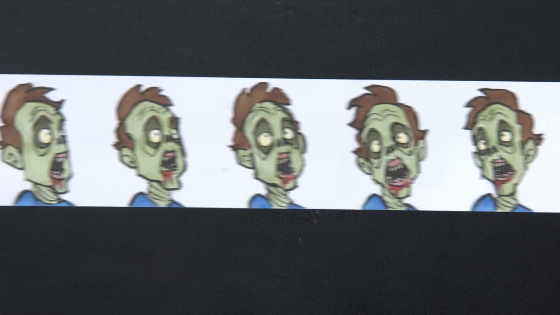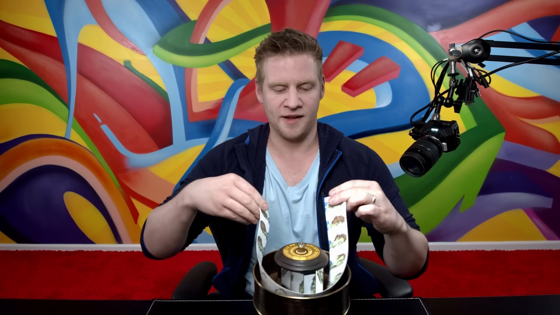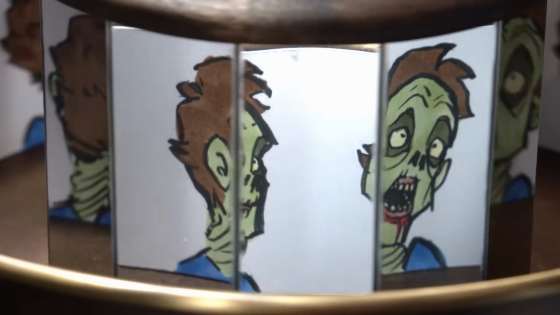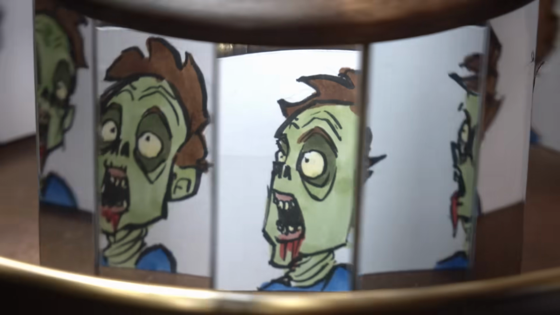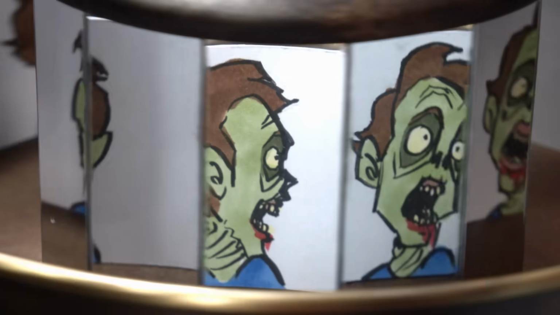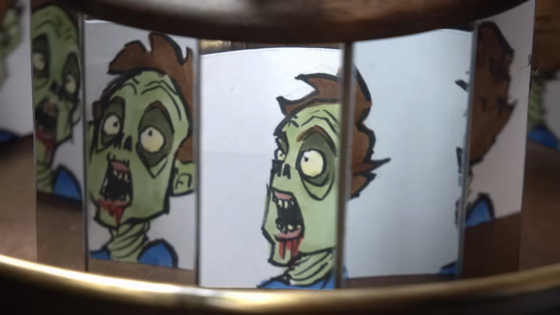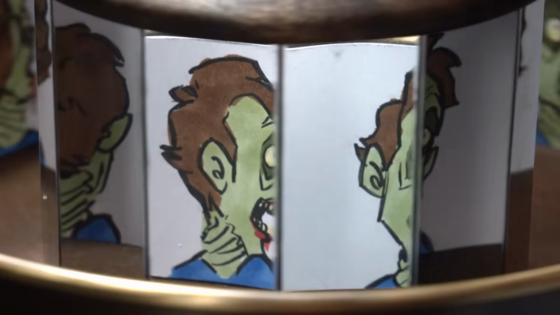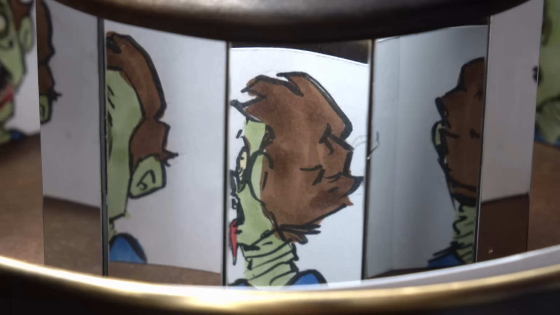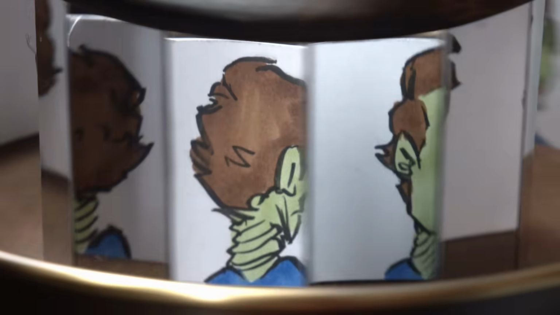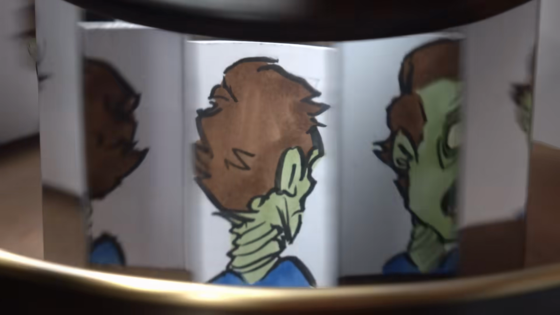Here is the final zombie. Let's give him a look. Oh my God, I'm excited for this one. I mean, already, even just a slow little turn through, the head looks really solid, like it's a three-dimensional object turning. And it can go either way, but because of the direction of the twist, I think it needs to turn this way. There you go.